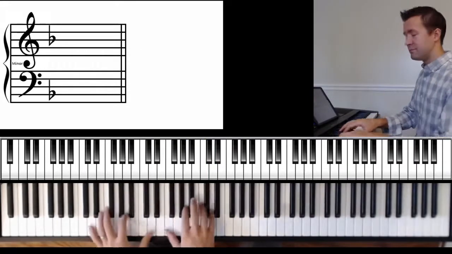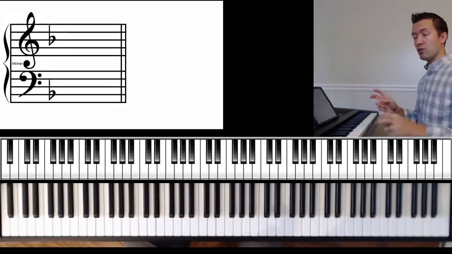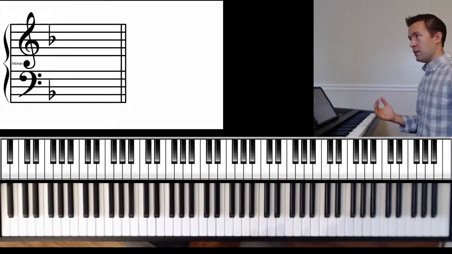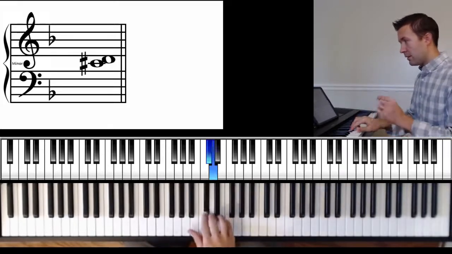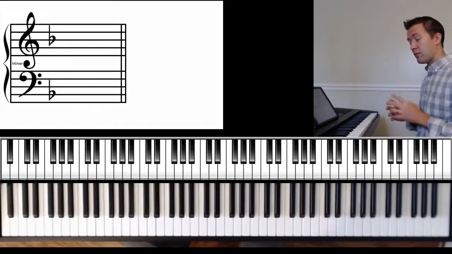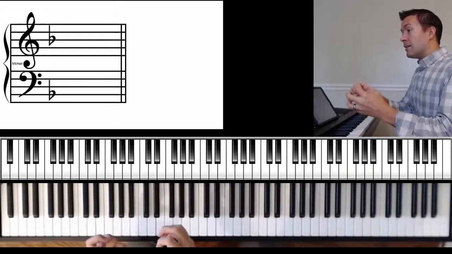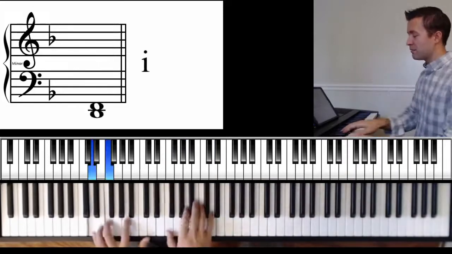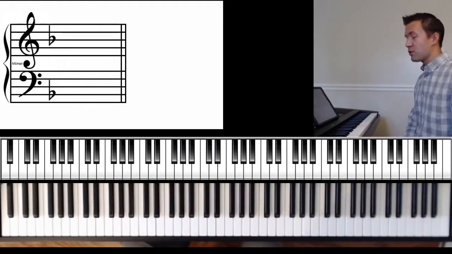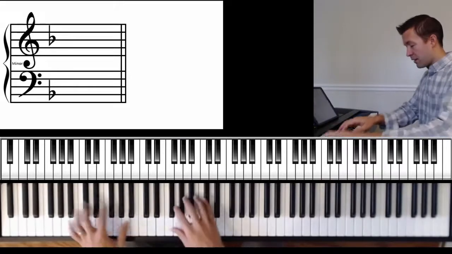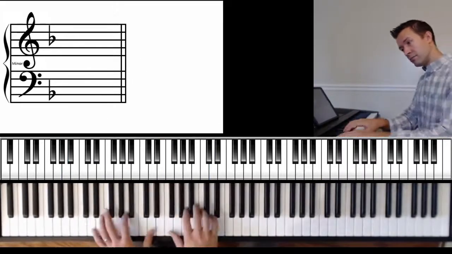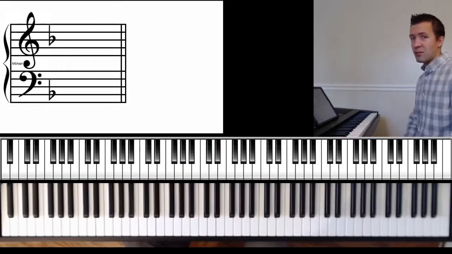That resolution, we call it, is pleasing to our ears because it moves a small distance. So it seems to have tension and release. And releasing that just feels good, sounds good to us. That's why a lot of times at the end of a piece you'll have this, whereas this just has a different feeling.